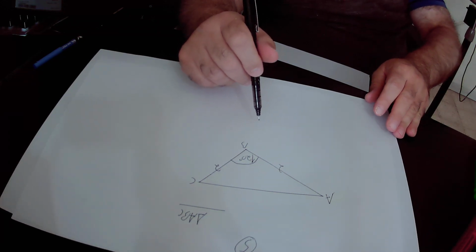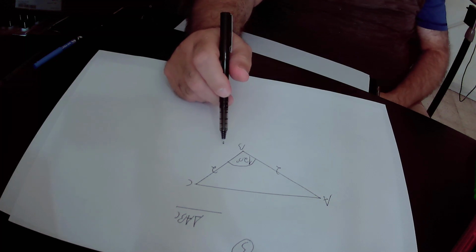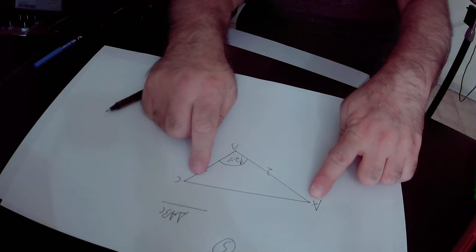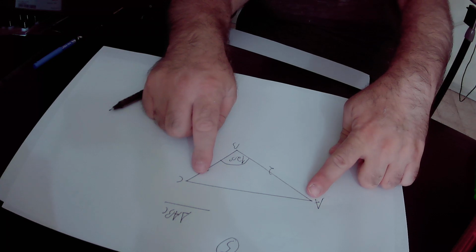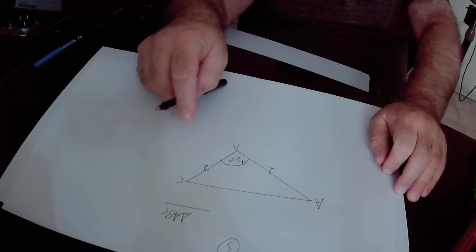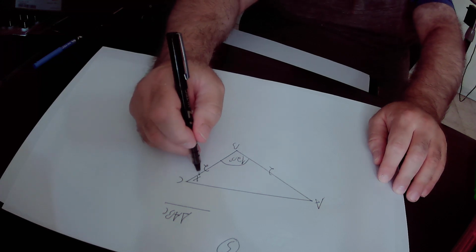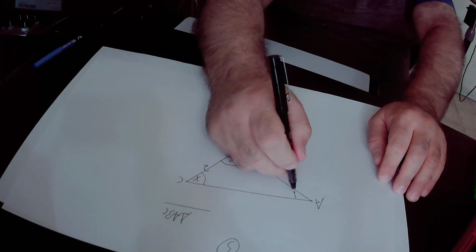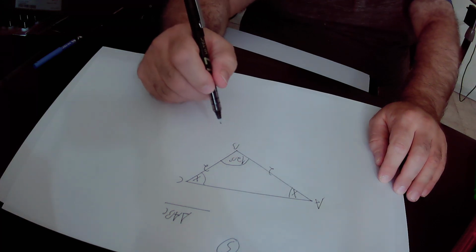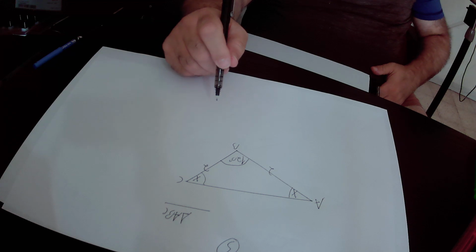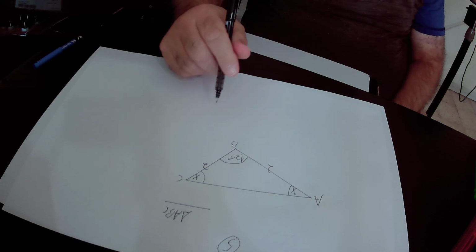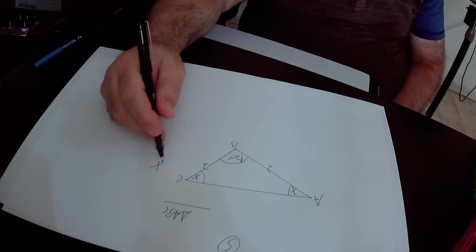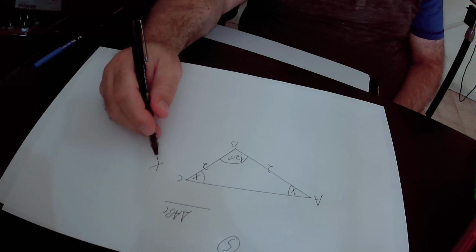And we have the rule that in a triangle, opposite equal sides are equal angles. So those two angles that are located opposite the equal sides must be equal to each other. Therefore, if this angle is x, then this angle must also equal x. And we know that the sum of the angles in any triangle is equal to 180 degrees. So in triangle ABC, the sum of the angles must be equal to 180 degrees.